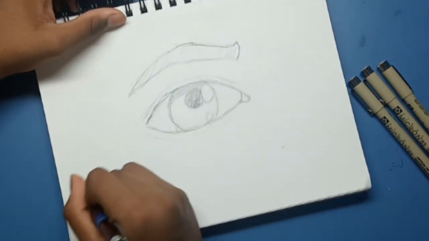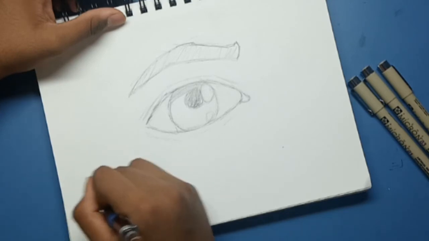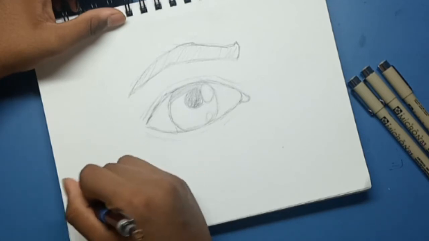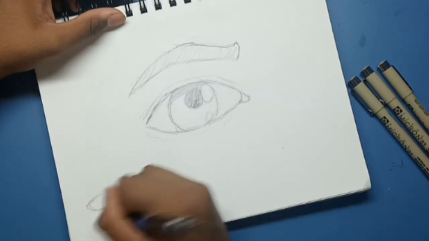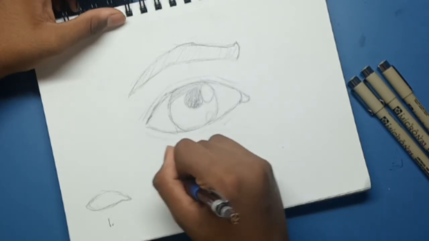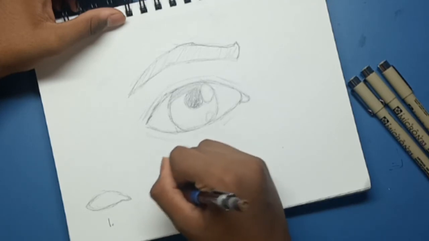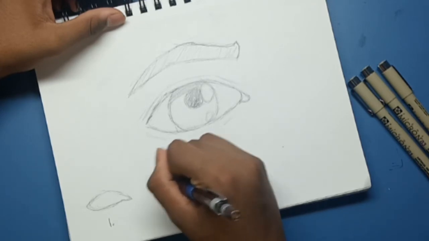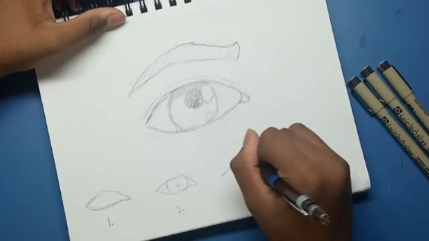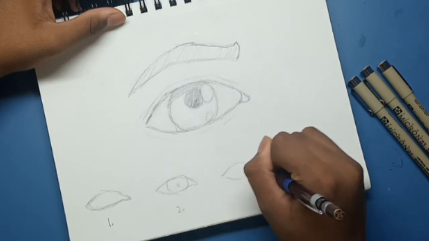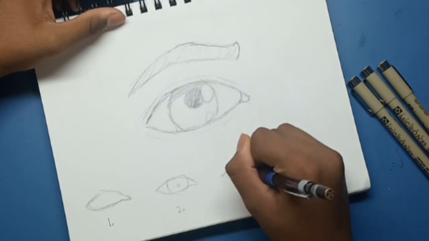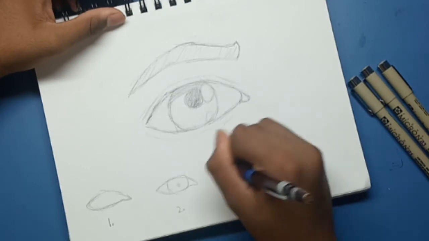First, we give it that shape, the parallelogram. That's one. Then we figure out where the iris is going to be. Number two. With the iris, now we try to do the eyebrow.